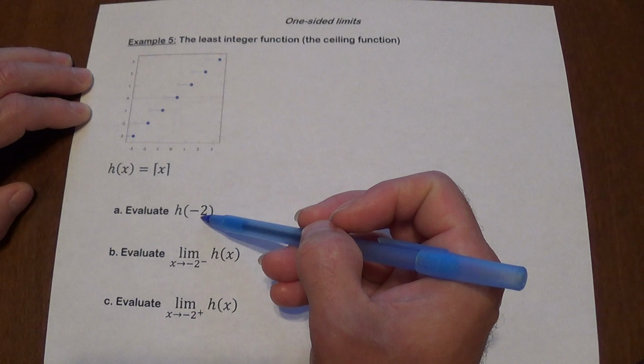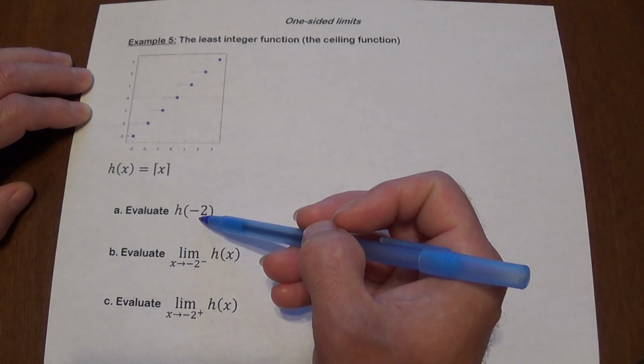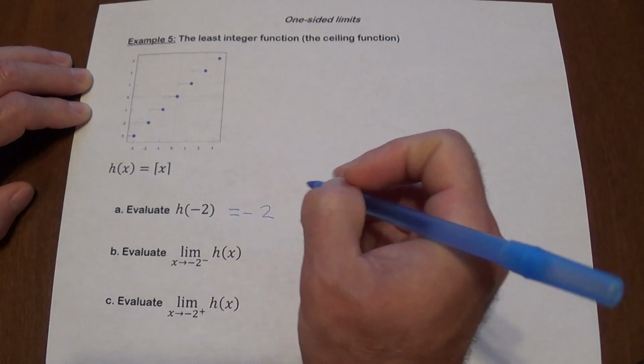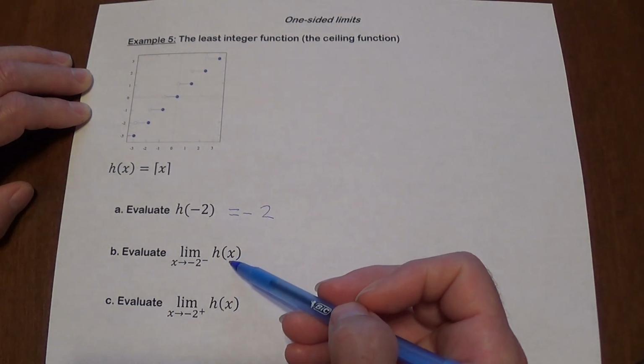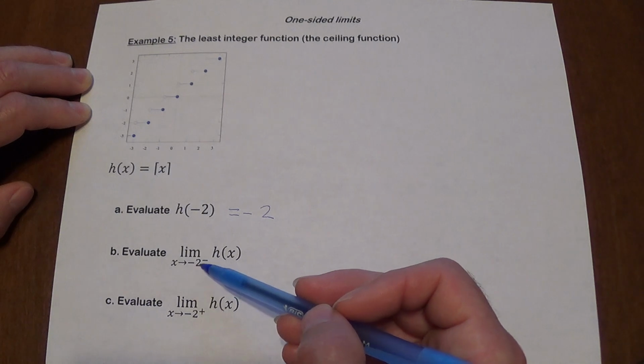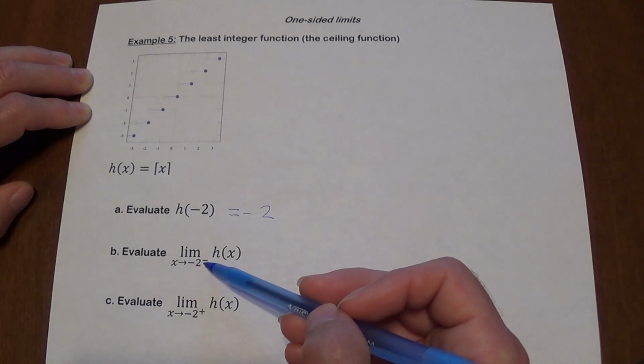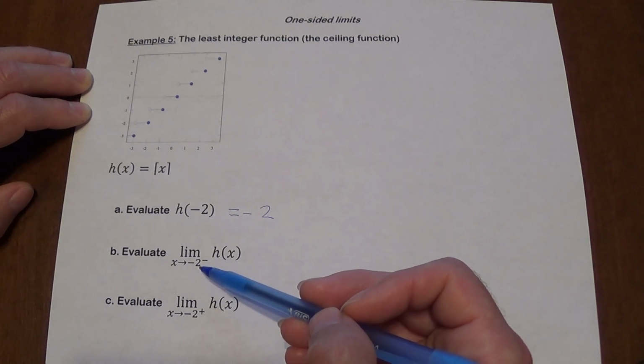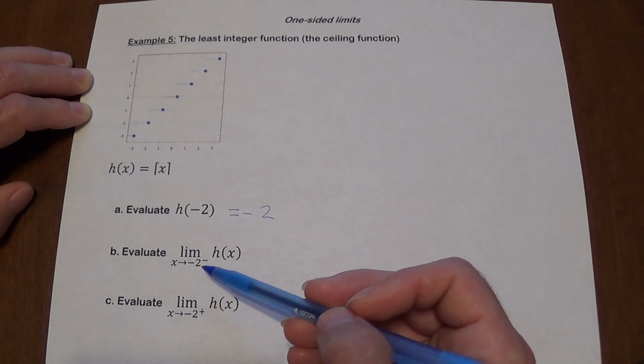So for -2, think about what integer value is going to be greater than or equal to -2. That value is actually going to be -2. That's easy. But now we have to look at the same thing, but we're trying to find the limit as we approach -2 from the left. So think about numbers like -2.1. The integer value that is greater than or equal to that is going to be -2 as well.